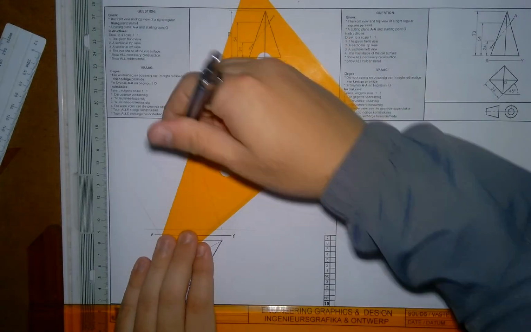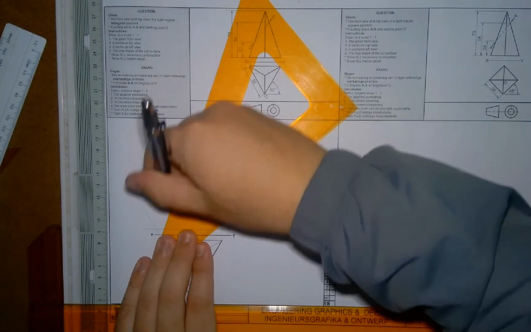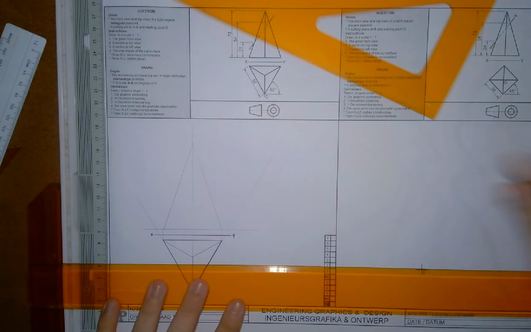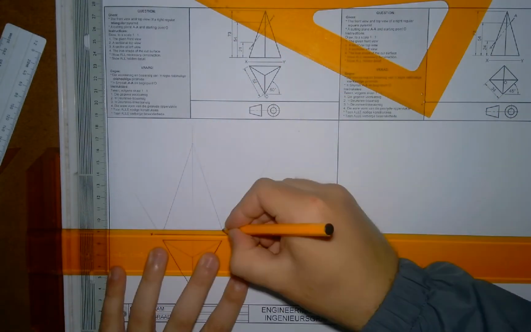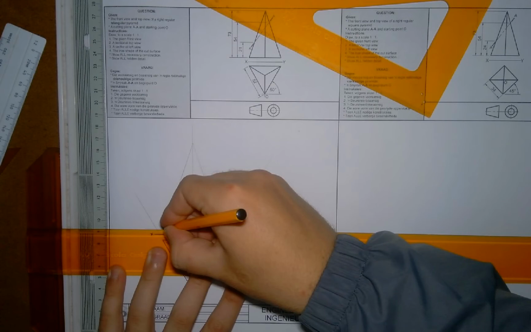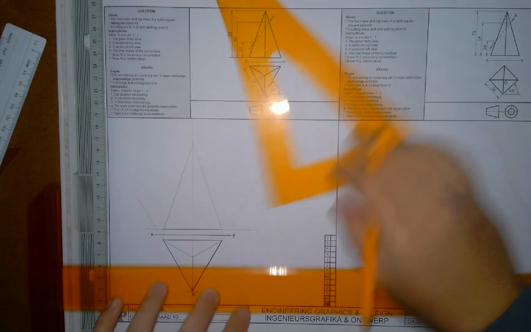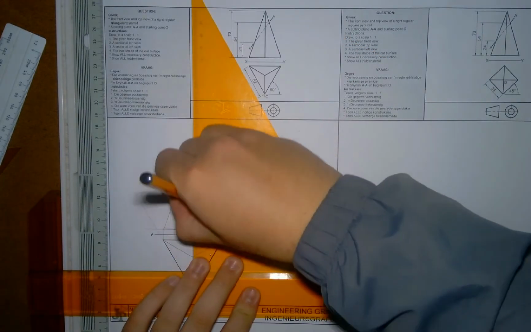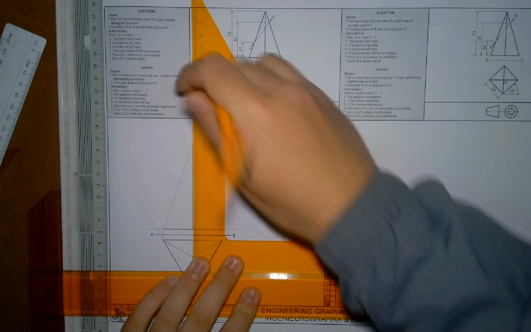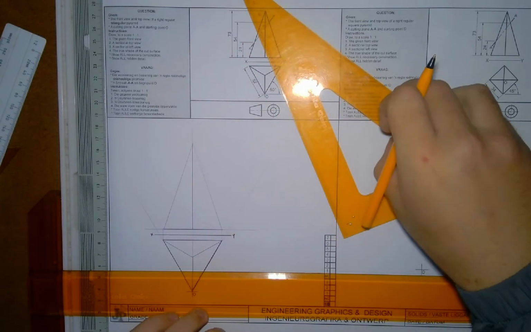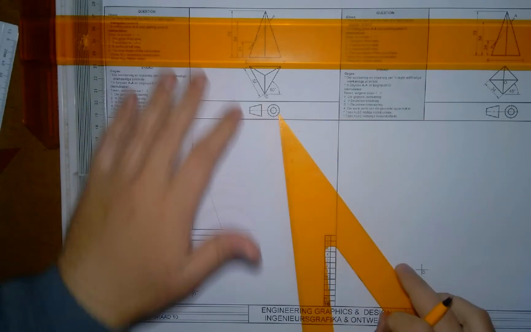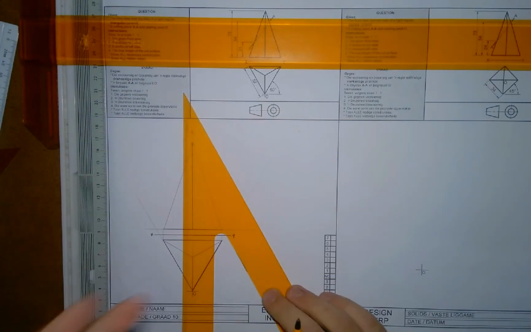You don't need a center line over there at the moment.